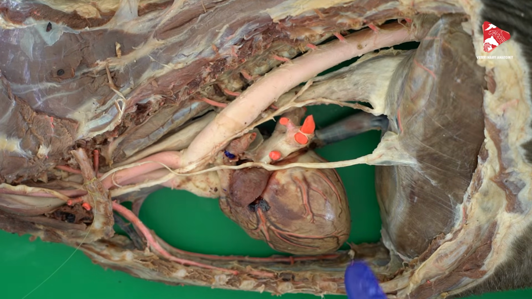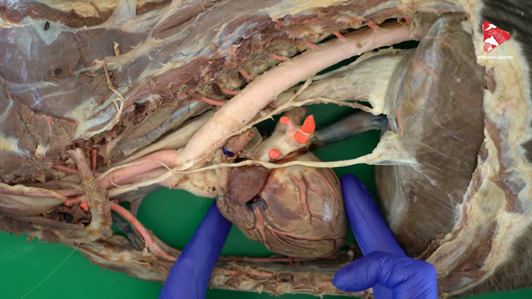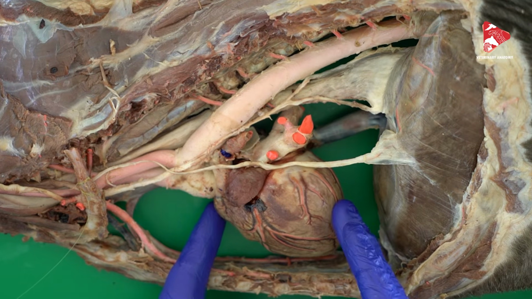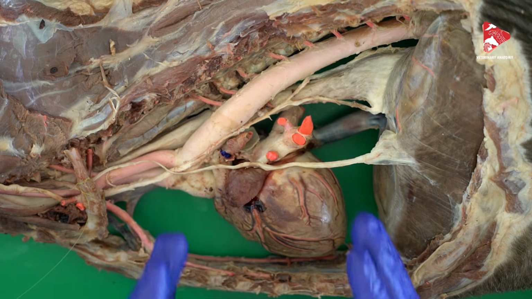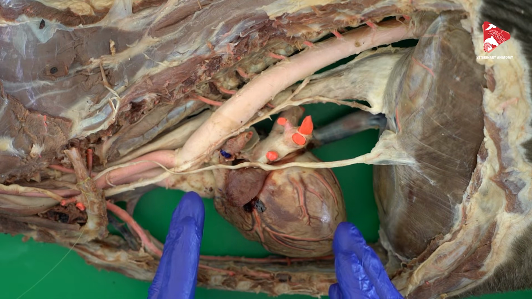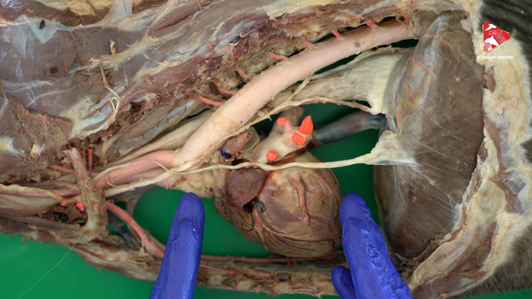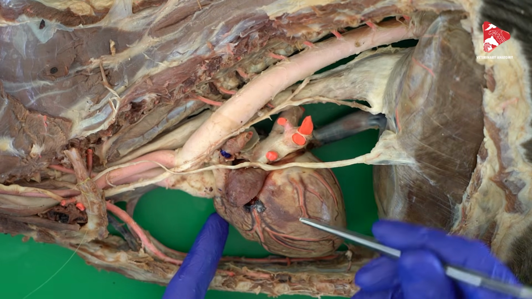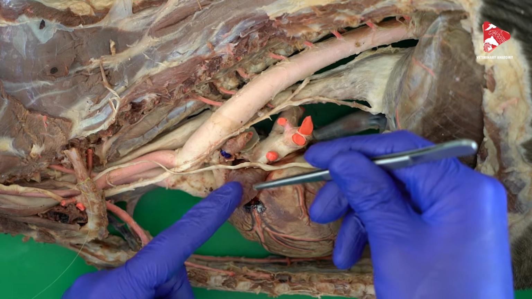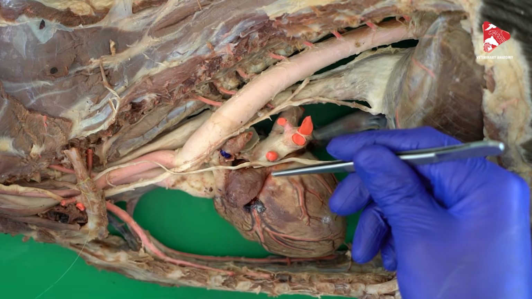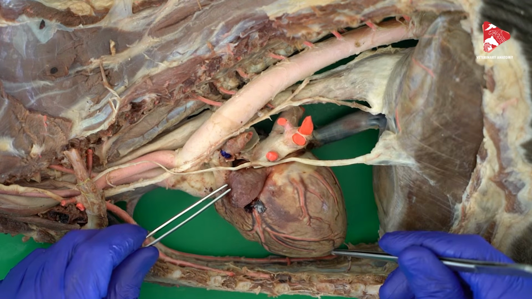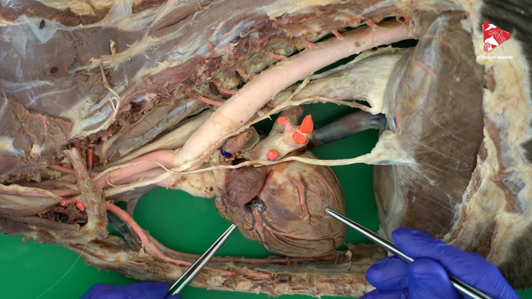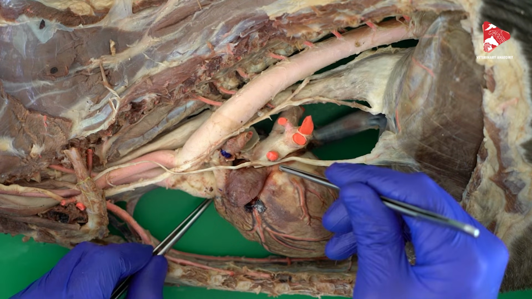Let's start with the heart. The heart, this organ, is located inside the thorax cavity, approximately between the 3rd to the 6th intercostal space. In general, we can describe the heart as it has like a base. This is the base of the heart here and apex. The heart itself has 4 chambers, 2 ventricles, 2 atria.